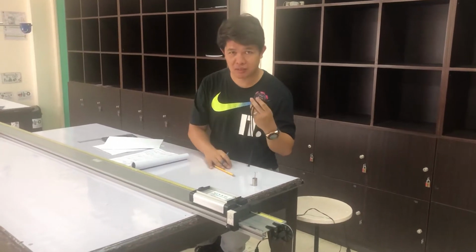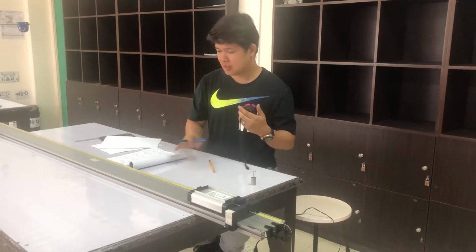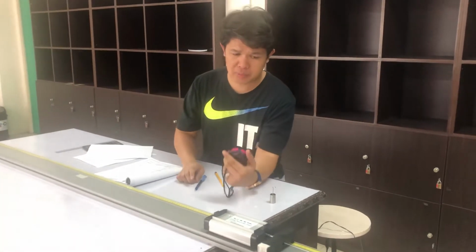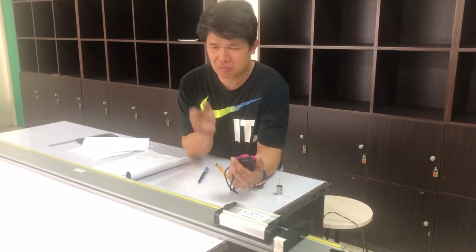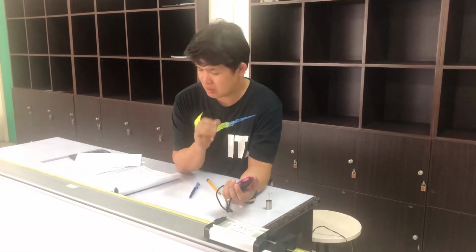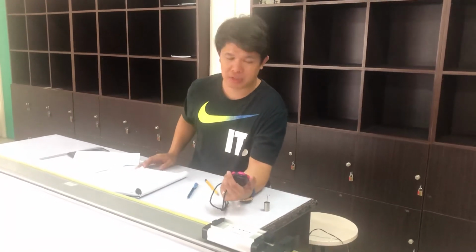So I will be performing this experiment, in which I will be getting the time needed to travel the distance, and I also need to set the distance. If you're going to do this experiment, it's up to you whether to set the distance at 30, 40, 50, or 70 centimeters. It's according to your choice.